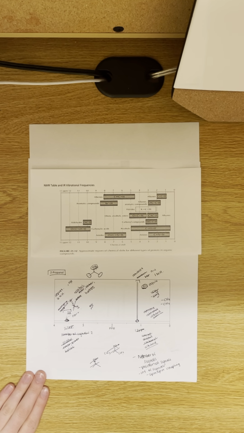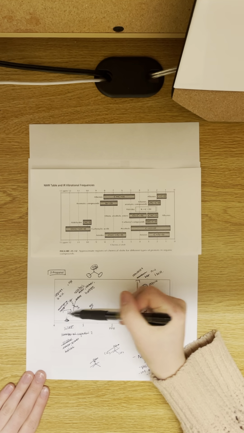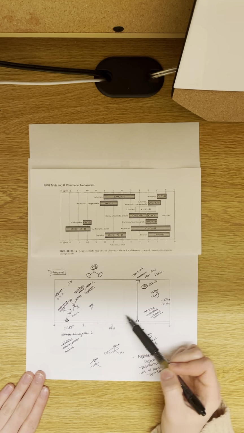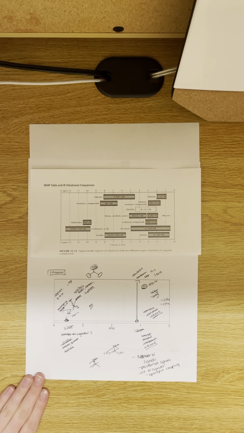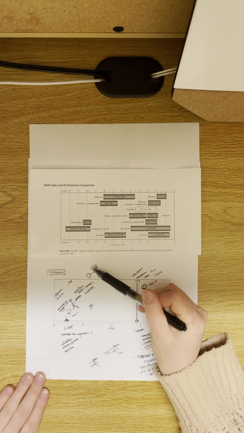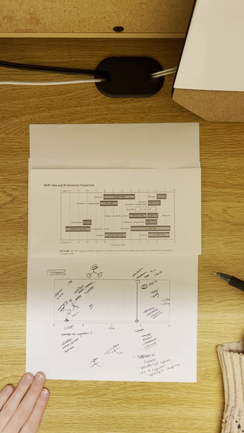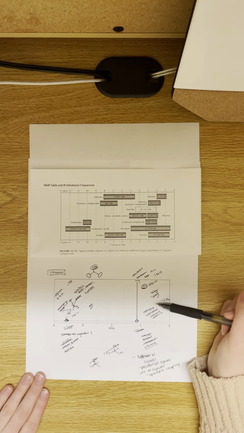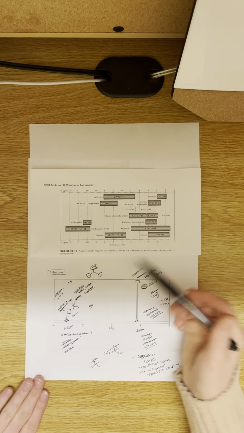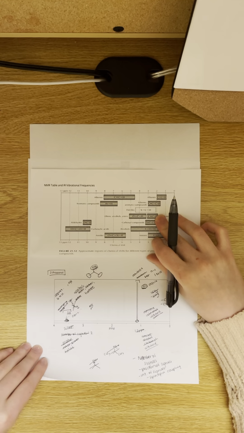One last thing to mention is the reason that this hydrogen is showing up so much further downfield, so much further towards the left than those other hydrogens, is because it is de-shielded by this oxygen. And when something is de-shielded by another atom, it's going to show up further downfield. So we're done with our structure of 2-propanol.